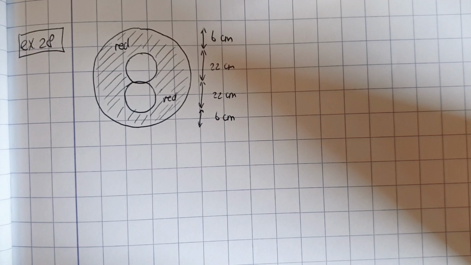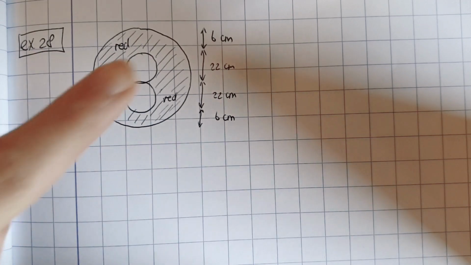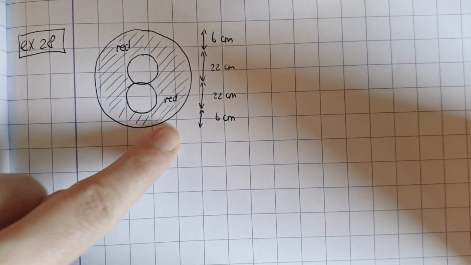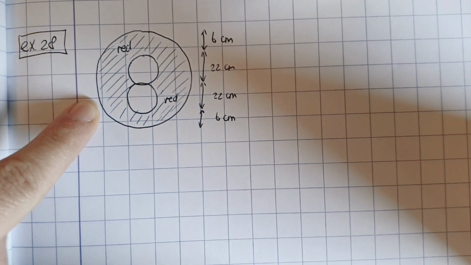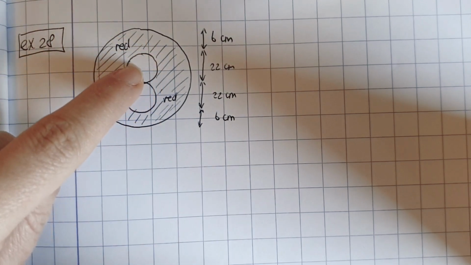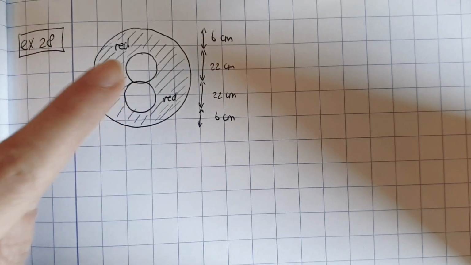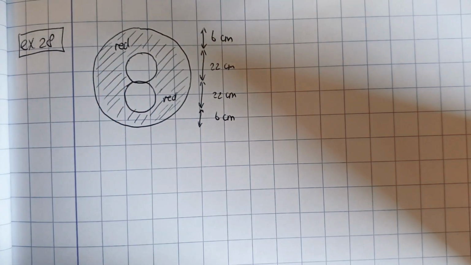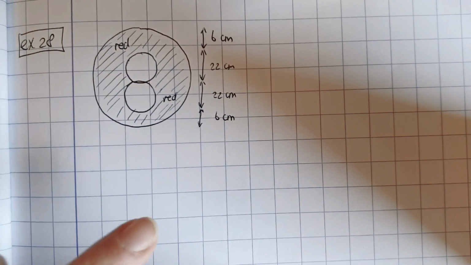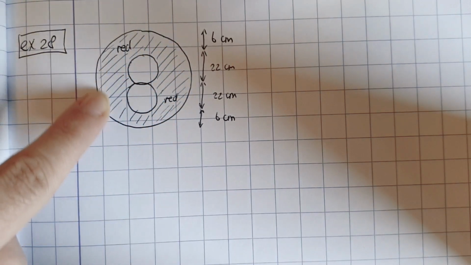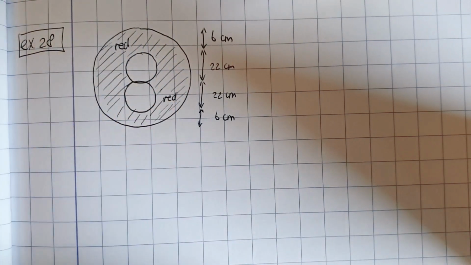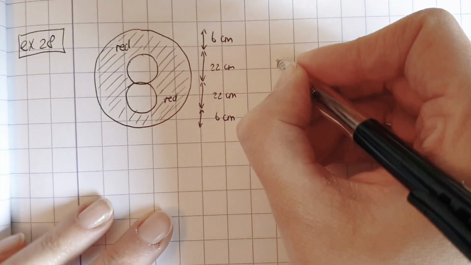First, let me calculate the area of the red part. Now, I can see that this is a big circle. I know how to calculate the area of a circle. I also know how to calculate the area of this small circle and this small circle. So that's what I'm going to do. The area of the big circle minus the small circle minus this small circle, the leftover is the red part. Okay, let's get started.